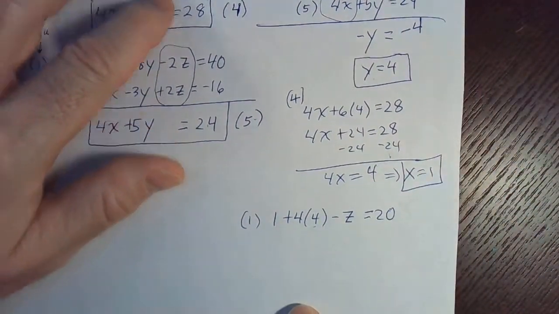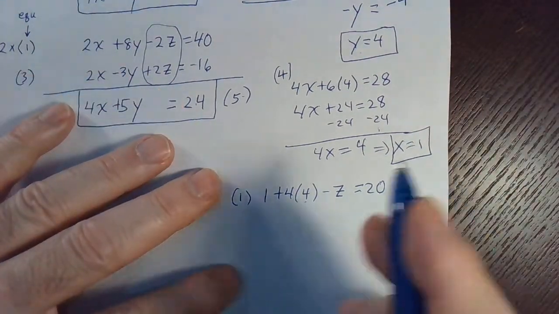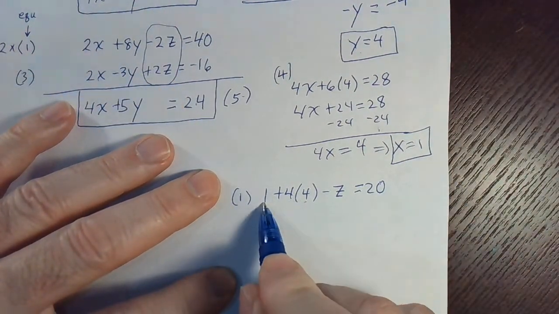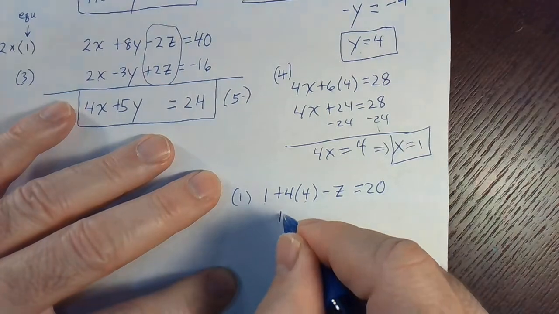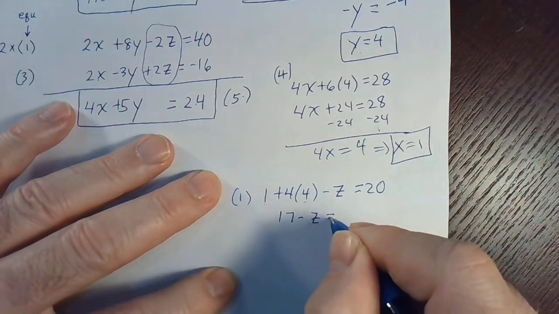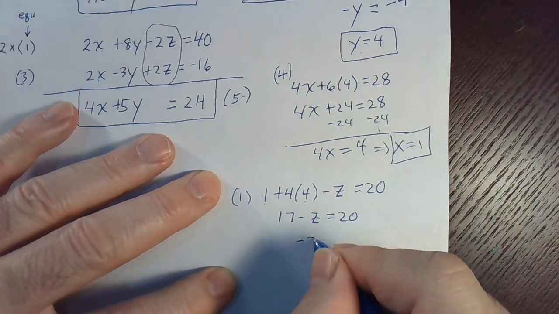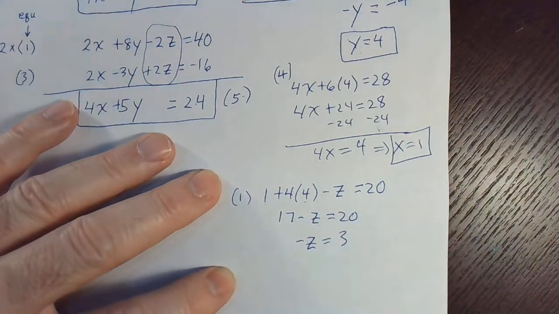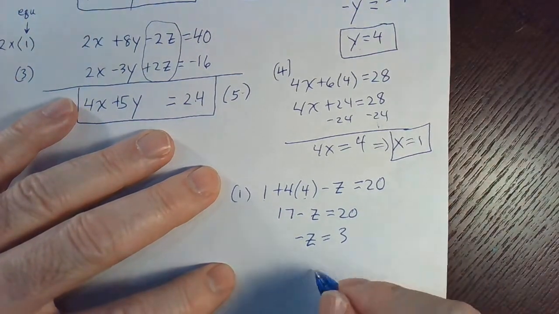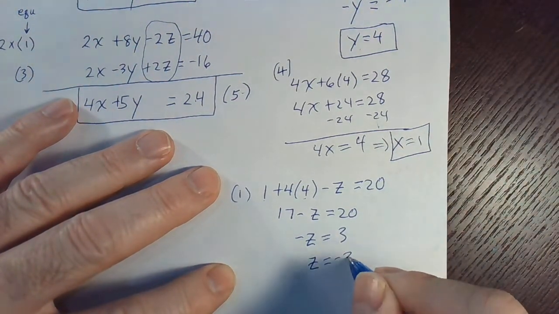So this should give us z. That's a 16, and that with 1 is a 17, minus z equals 20. So if I subtract 17 from both sides, I get negative z equals 3, which means positive z is equal to negative 3.